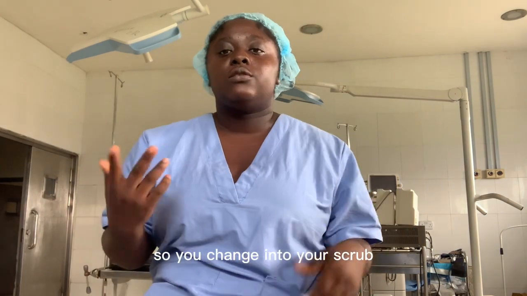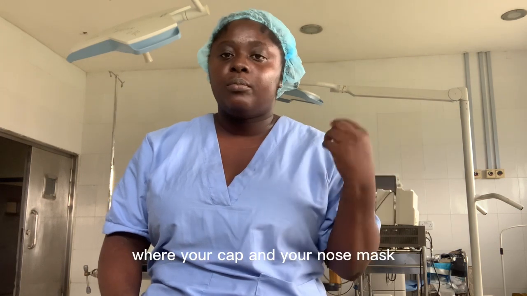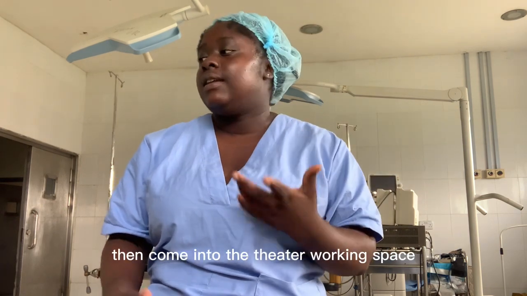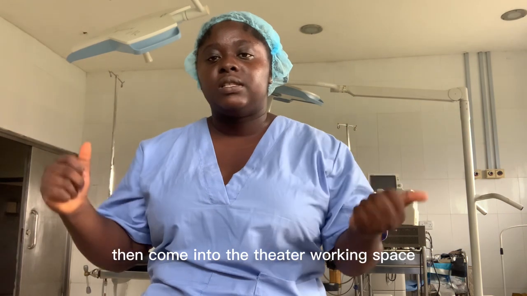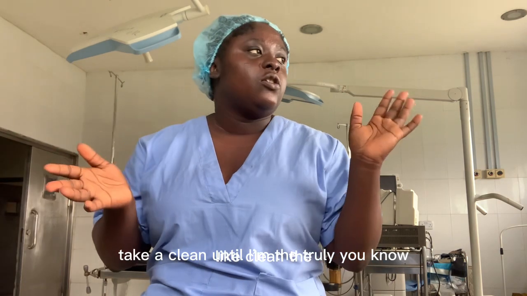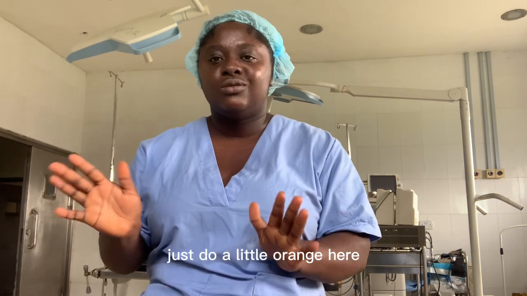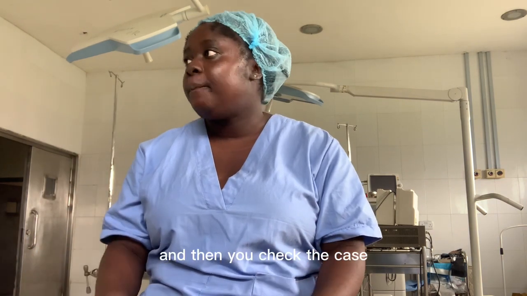Then after that you wear your cap and your nose mask, then come into the theater working space and clean the theater, like clean the trolley and the theater, just do a little arranging here and there.